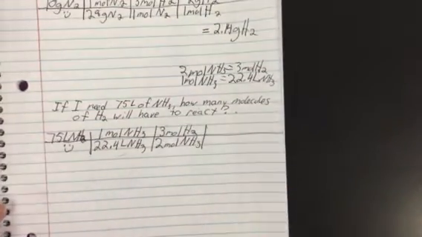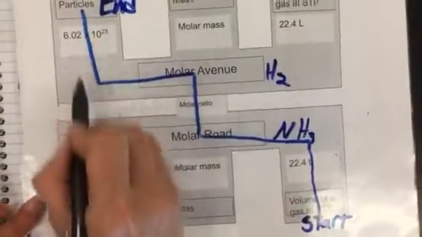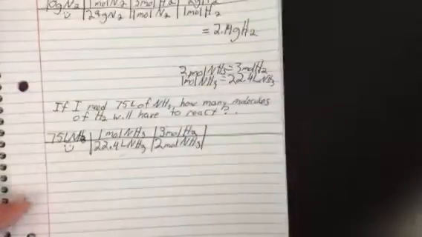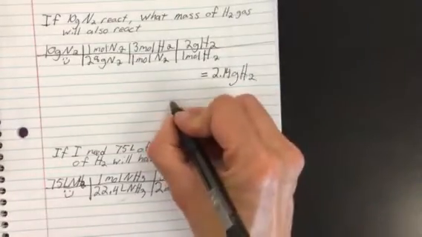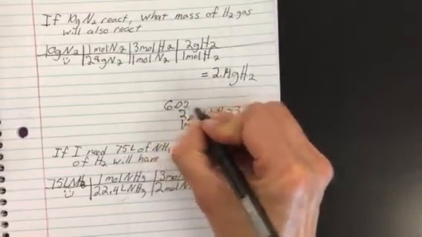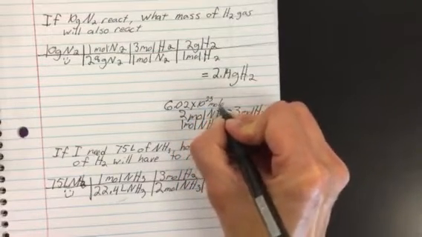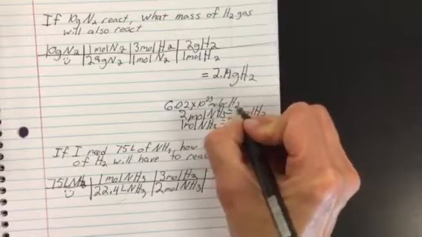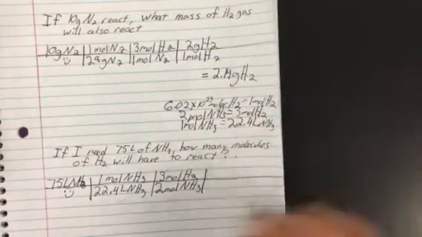Not there yet. Our last equality then was the 6.02, but we're dealing with hydrogen now. So 6.02 times 10 to the 23rd molecules of hydrogen will equal 1 mole hydrogen, right?